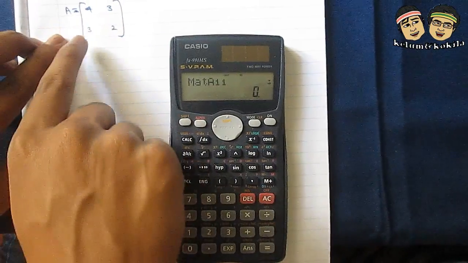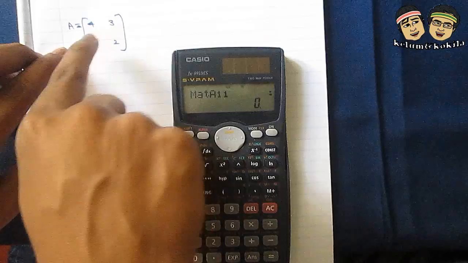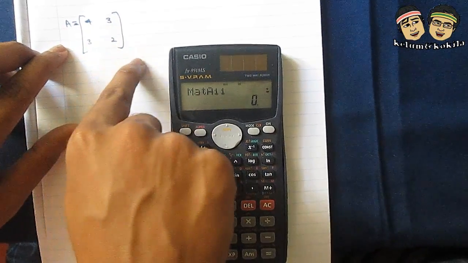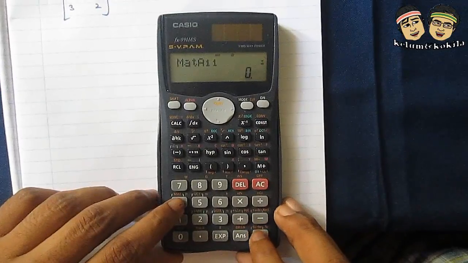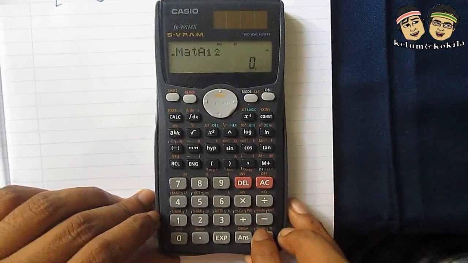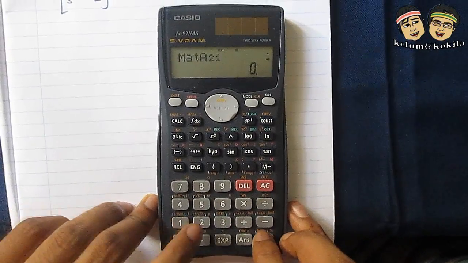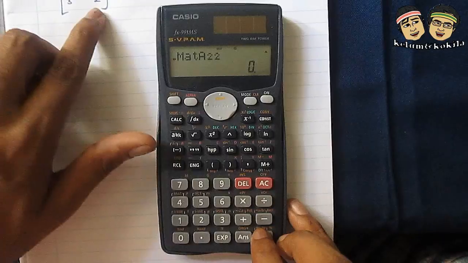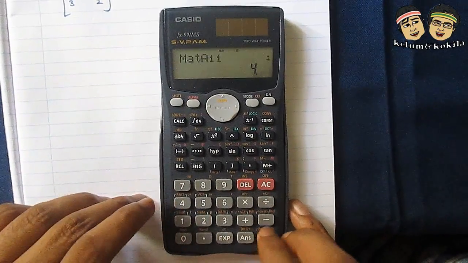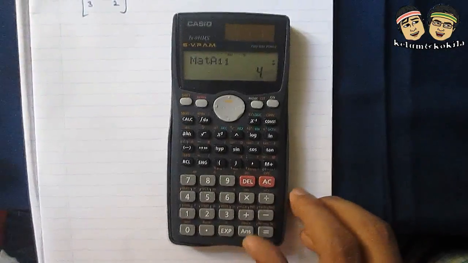If it is a matrix of 3 by 3, you will need to enter the first row first, and the second row and the third row next at the end. So here I'll enter 4 and press equal, and 3 equal, again 3 equal, and at the end this 2. Okay, now we have entered the values into the matrix.